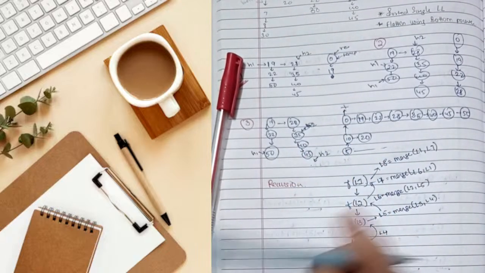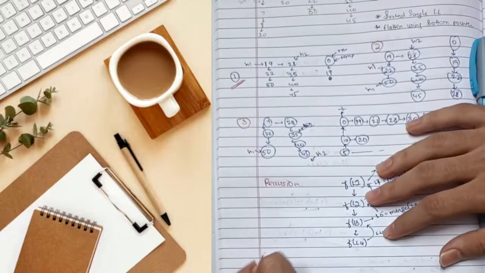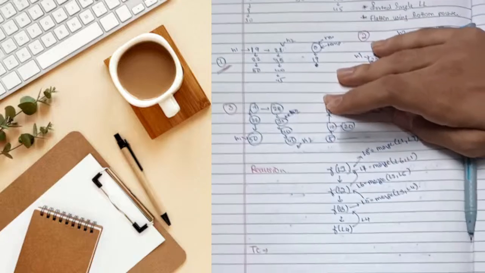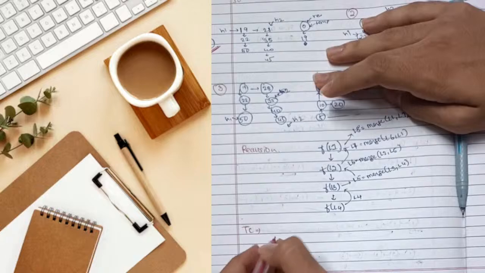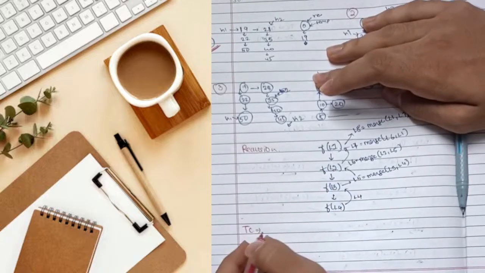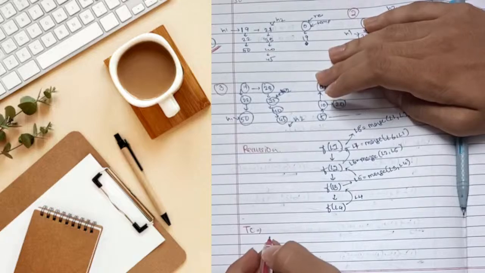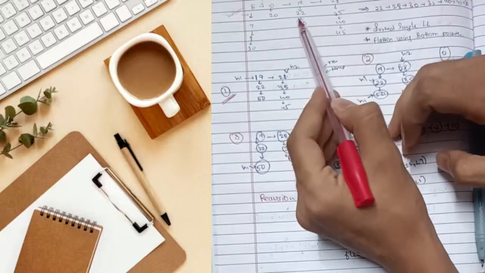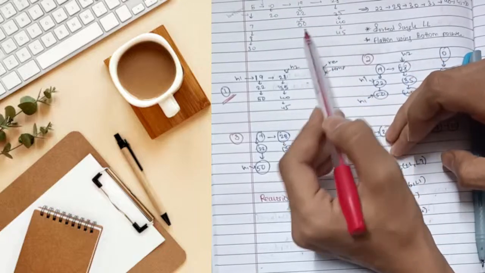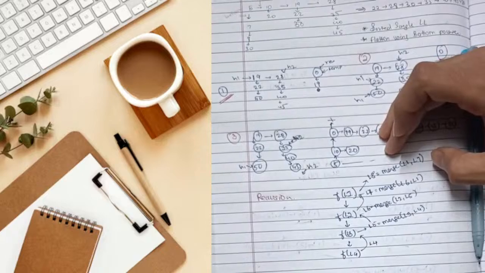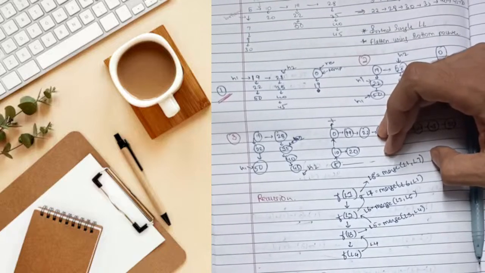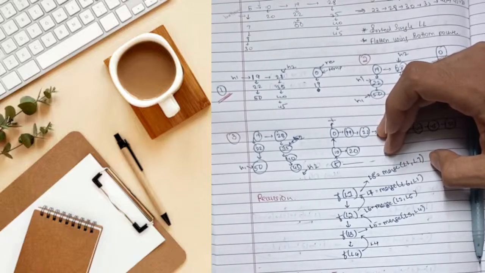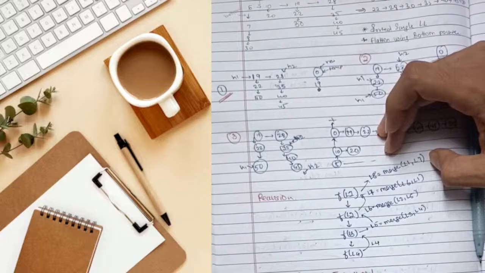So let's understand the time complexity. All the elements of the linked list will be traversed. So we will compare, we are traversing the whole linked list, then comparing and traversing the whole linked list again. So approximately O of n, where n is the summation of all nodes.